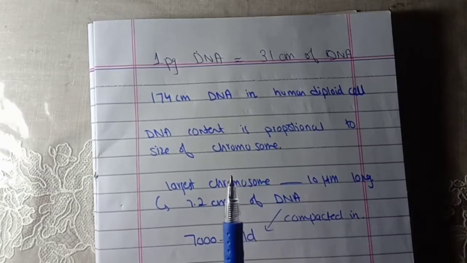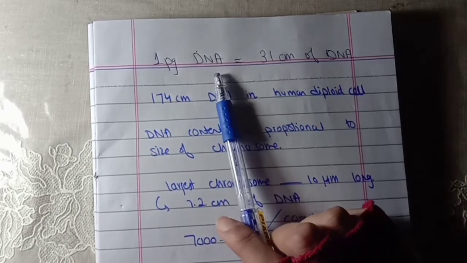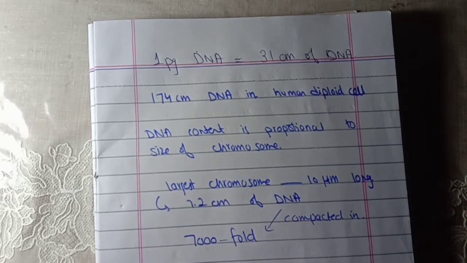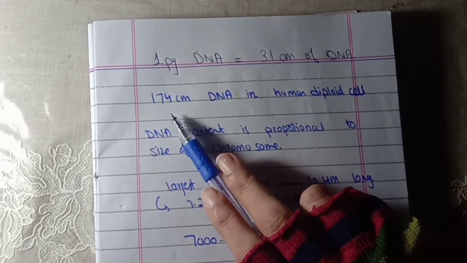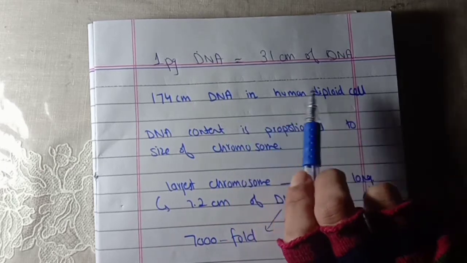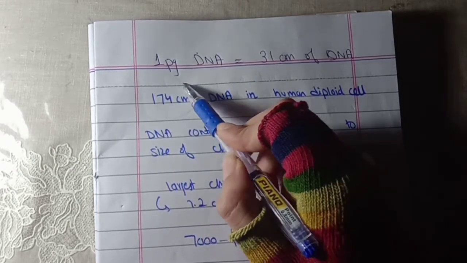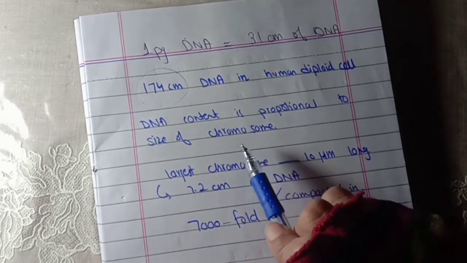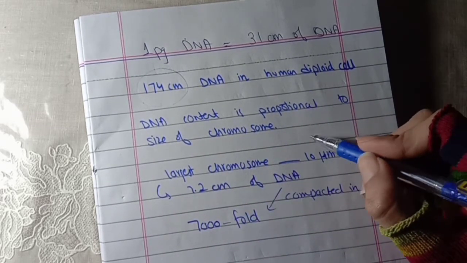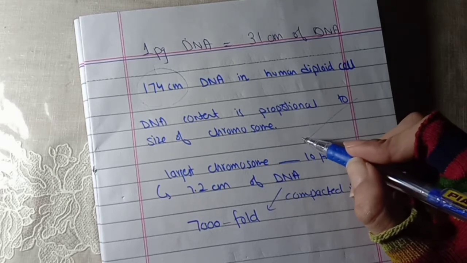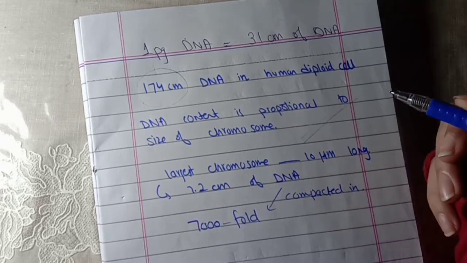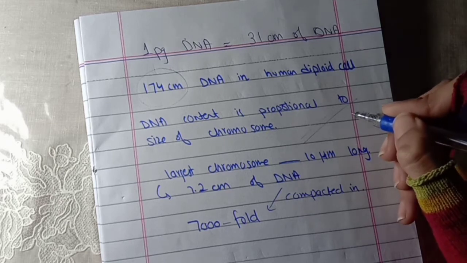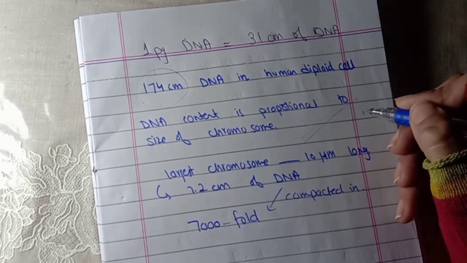And it is said that 1 picogram of DNA is equivalent to 31 centimeter of DNA. With this, the total length of the DNA in the human diploid cell is calculated, which is 174 centimeter. So DNA content is proportional to the size of the chromosome. It means that if the chromosome size is larger, a larger amount of DNA can be accommodated in it. And if the size of the chromosome is small, the amount of DNA accommodated in this chromosome will be less.